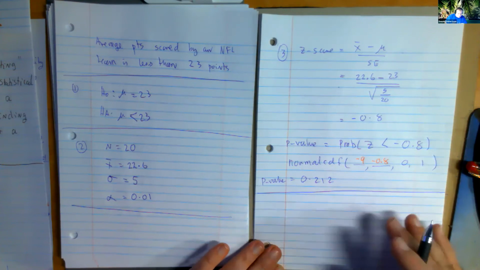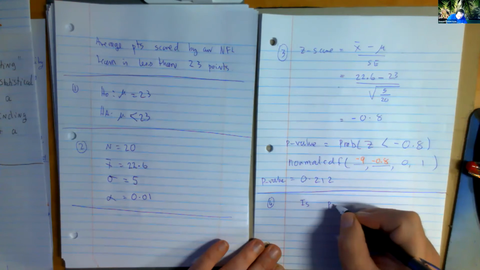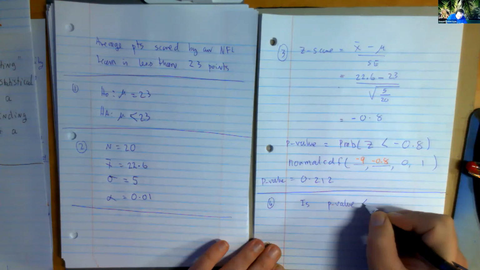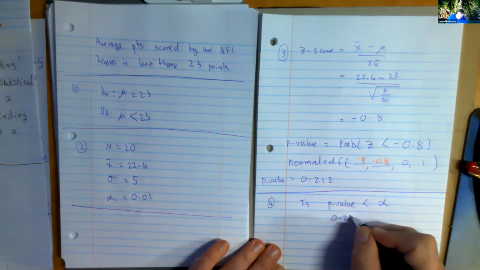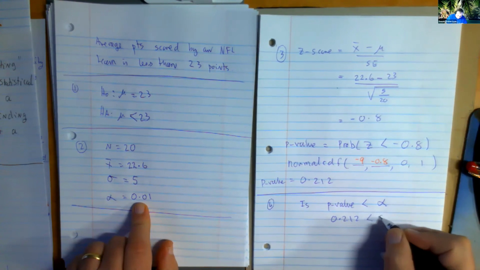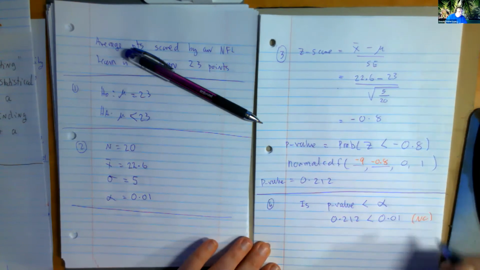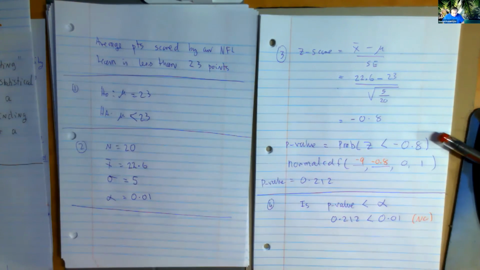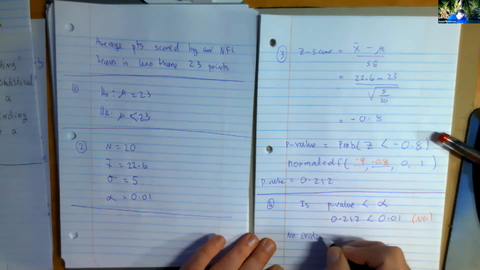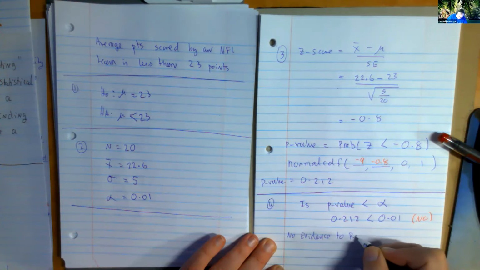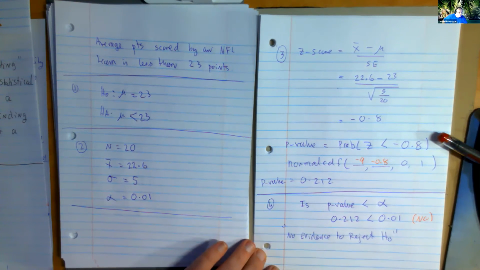Looking good? Right, step 4. Let's do our test. Is our p-value less than alpha? Is our p-value less than this guy? And the answer is no, right? So what does that mean? Well, that means there's no evidence to reject H0. That's just how you would say it statistically.